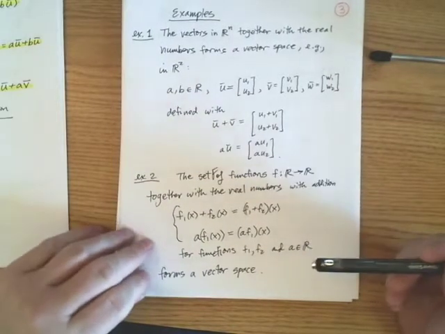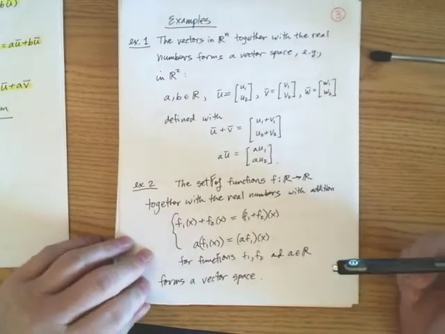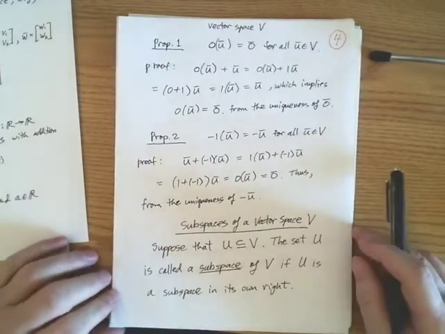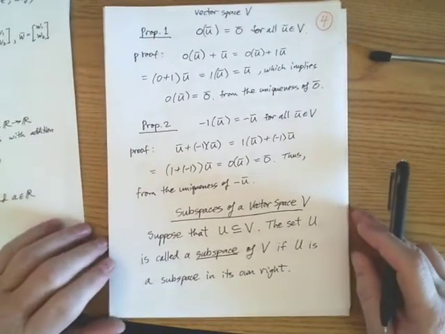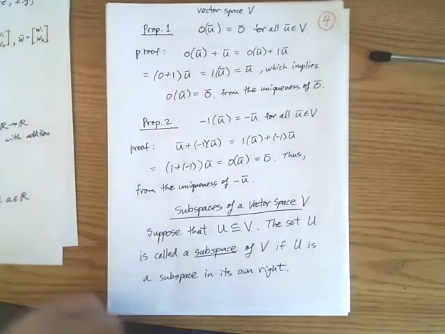In fact, that would be an example of a subspace of this space. Okay. I haven't defined what subspaces are yet, but I'm about to. Before I do that, though, let's talk about a couple quick things that I'm going to use when I talk about subspaces here. And these are useful anyways.